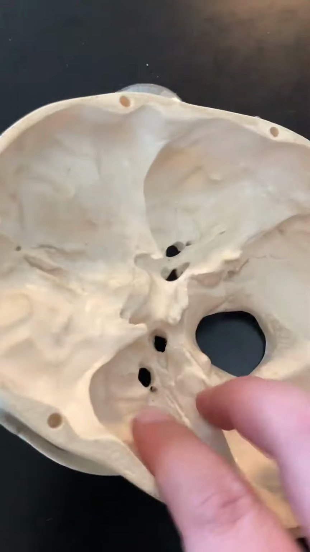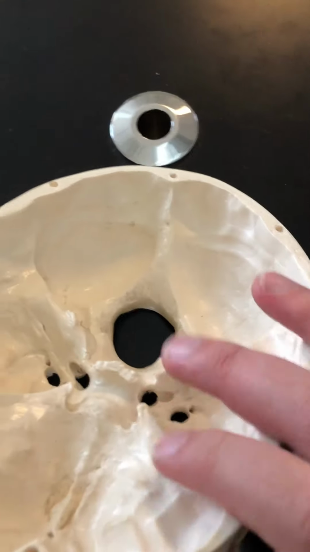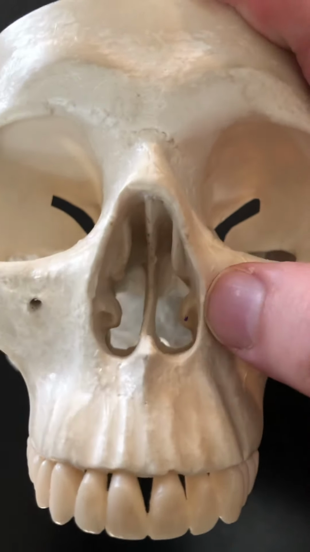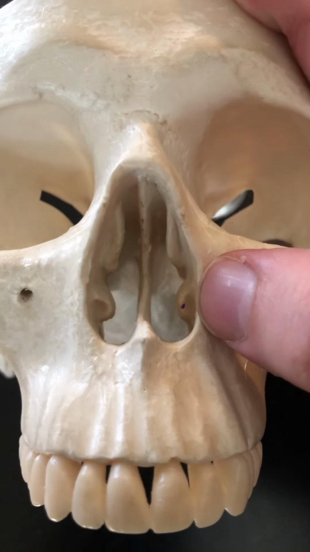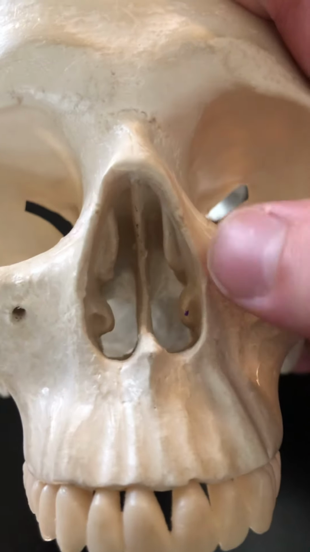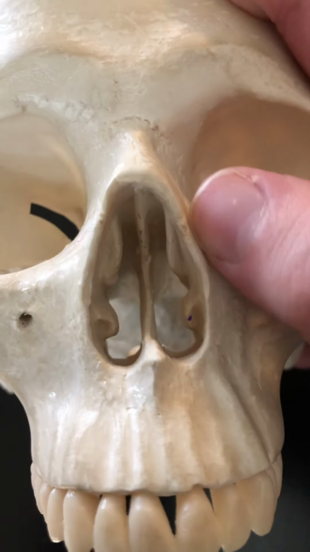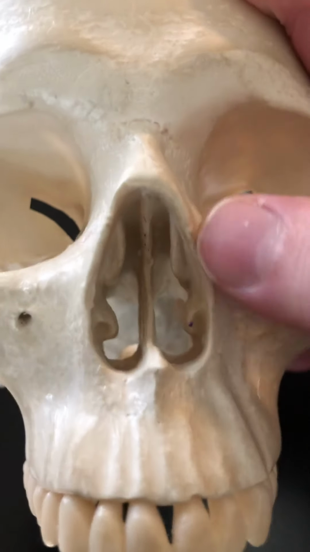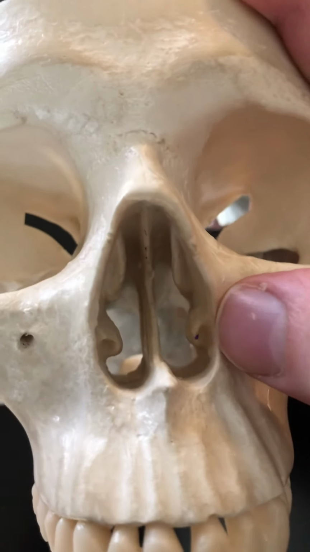All right, and then finally we have the inferior and middle nasal conchae. Okay, concha is singular, conchae is plural. So the inferior can be these lower two ridges on either side, and the middle is going to be this upper one we can see. We can't actually see the superior. So middle and inferior nasal conchae.